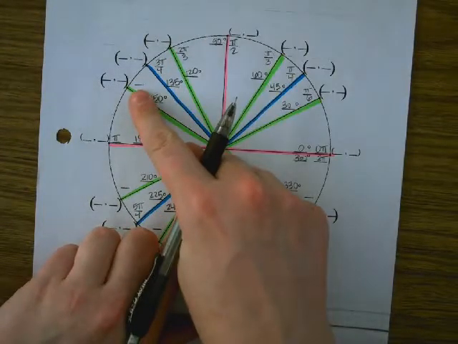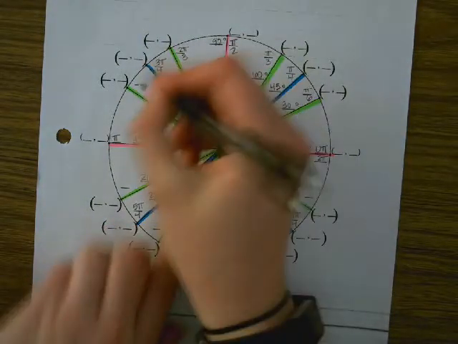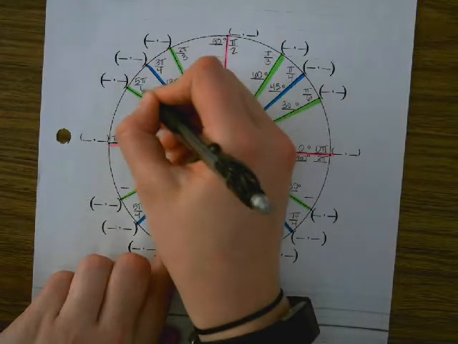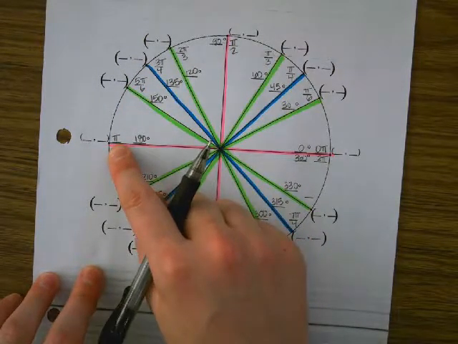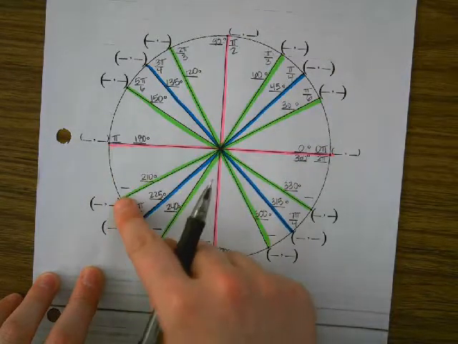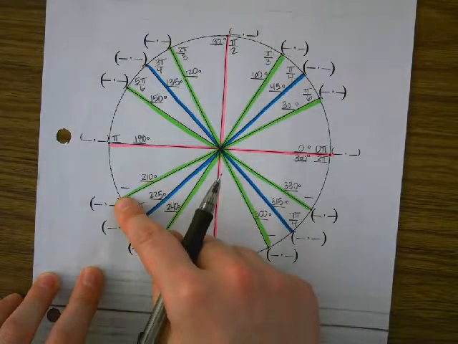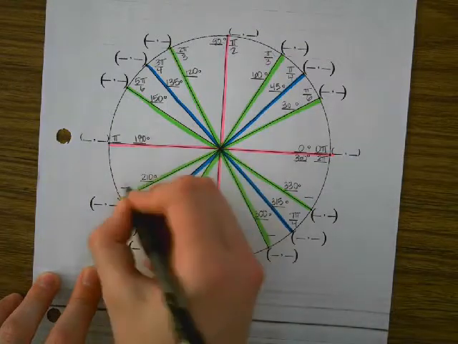This is 5/6. Can we simplify that? No. So this is 5/6. This is 6/6. Does that match what we wrote? Yes. This is 7/6. We got to write it. 7/6.